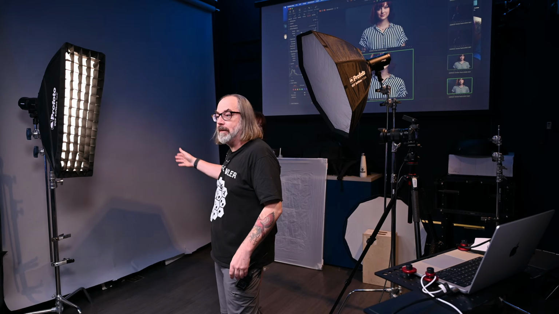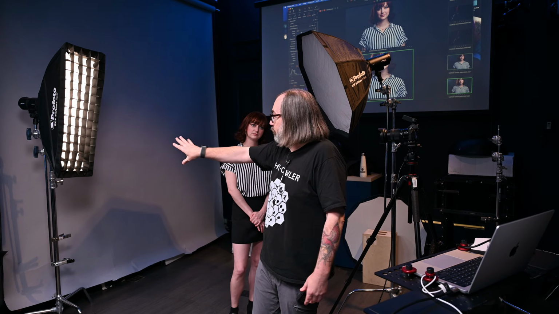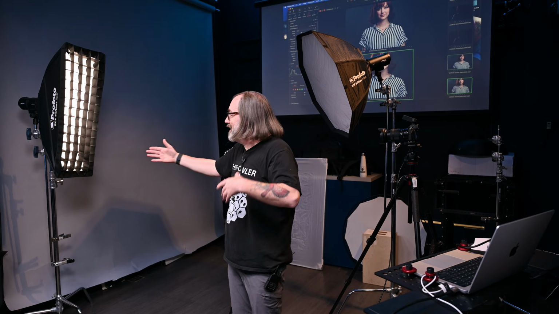We're not aiming the light at the back of her head. If you find yourself in the position where you have to do that because you don't have enough power, then move it closer, maybe. Because if we aim it at the back of her head, we're not going to see where it really hits. We want the edge of the light to come in. So that's important. We're getting 5.6 at our subject.